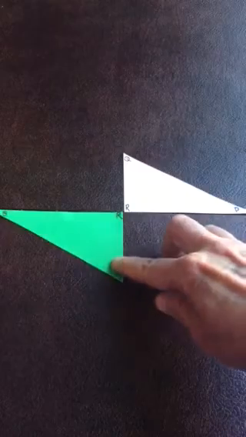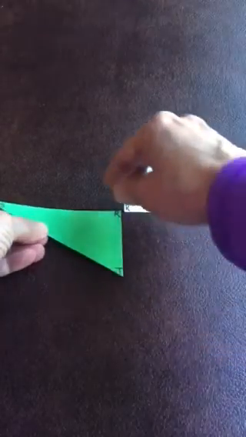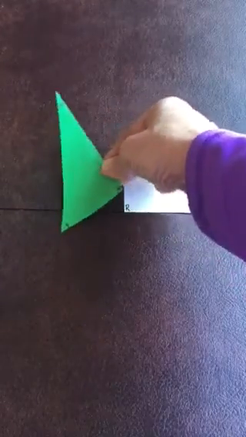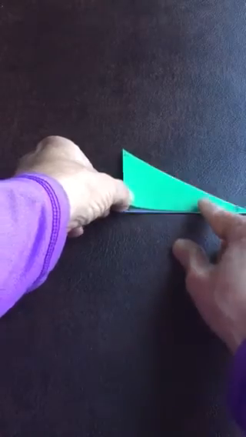I'm just going to pick this up and rotate it and see if I can make it turn around so that it goes on top of the white one. And I can. So one of the transformations that worked was a turn or a rotation in a clockwise direction.